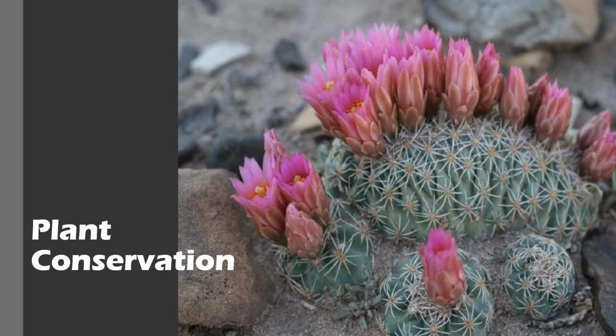Why do I have it on this first slide? Because it is an endangered plant species found here in Utah. And we're going to talk about some of the threats that are causing plants like this to become endangered.